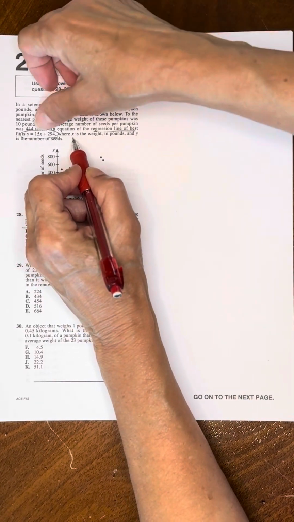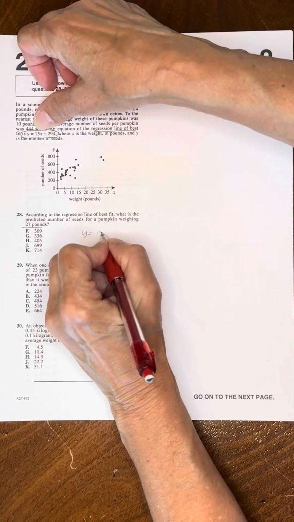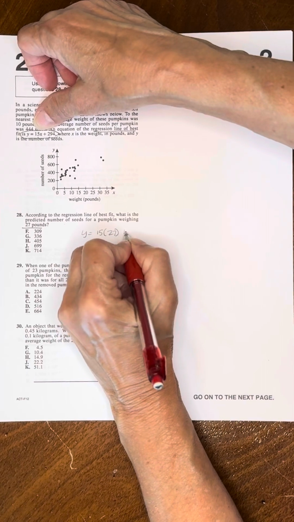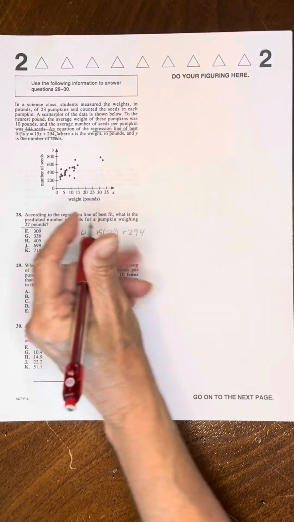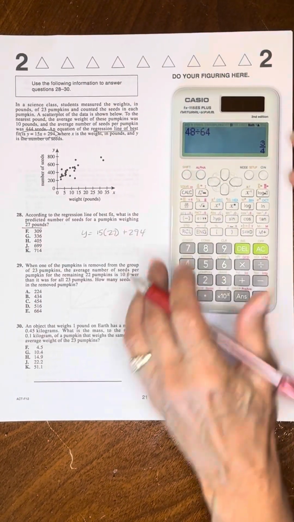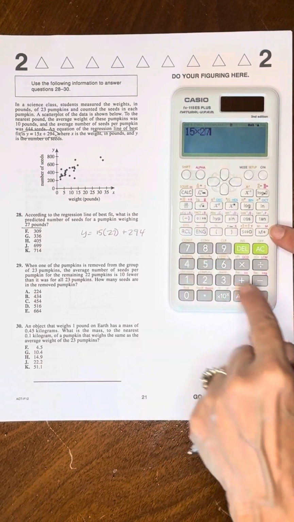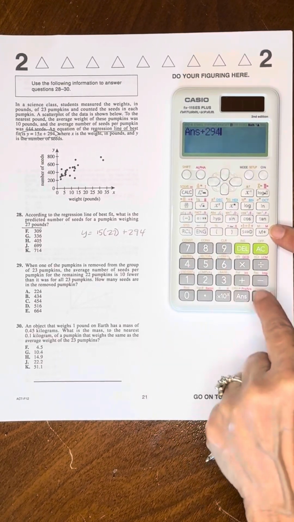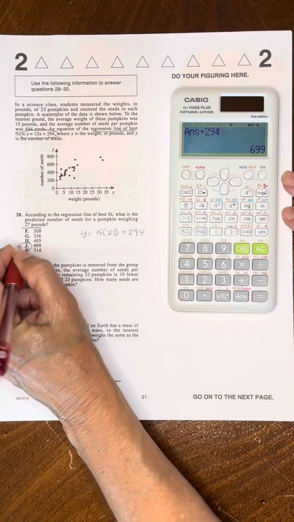What is the predicted number of seeds for a pumpkin weighing 27 pounds? X is pounds. So Y equals 15 times 27 plus 294. You're just substituting in and solving for Y. So 15 times 27, and we're adding 294, 699. J is the answer.